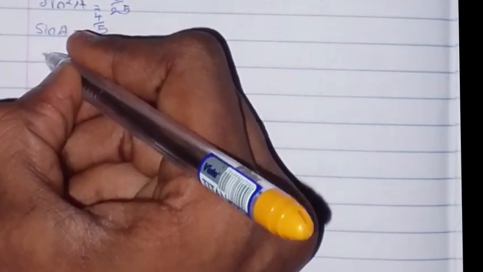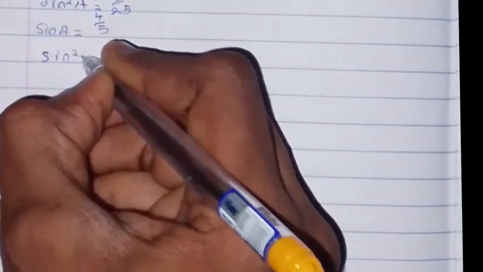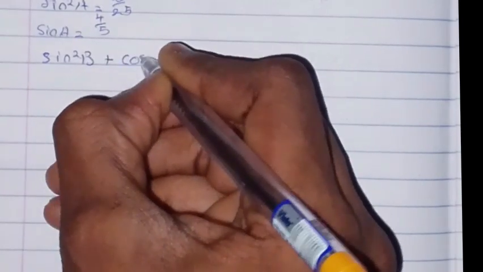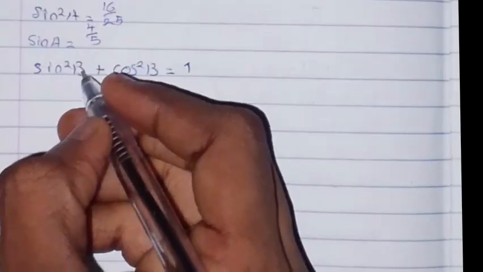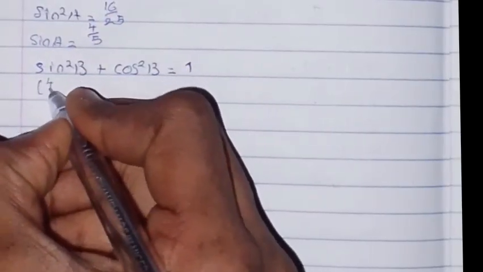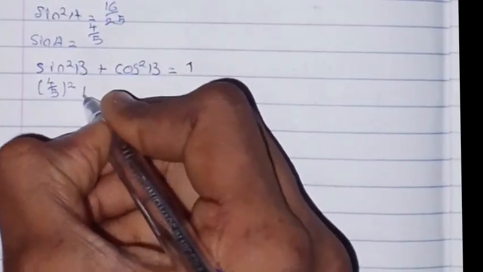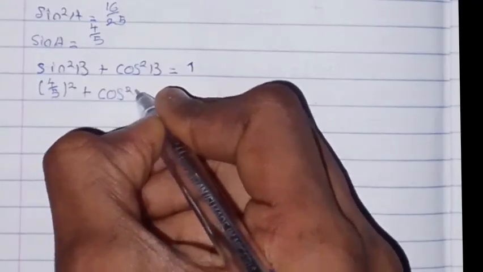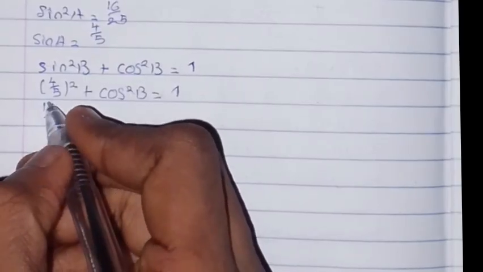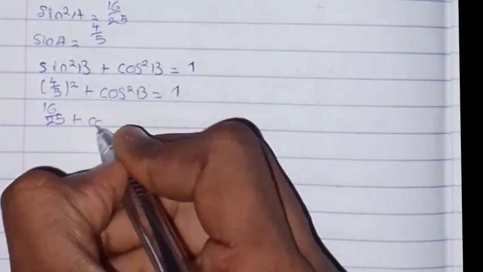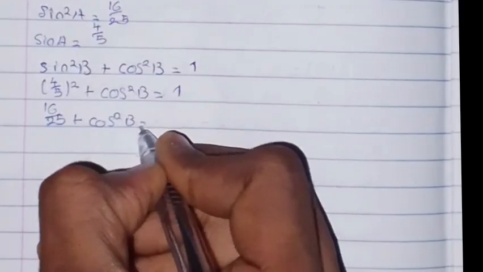Alright, we've gotten sin A, so let's get cos B. So we have that sin squared B plus cos squared B will be equivalent to 1 as well. Sin B is 4 over 5, so 4 over 5 all squared gives us 16 over 25, plus cos squared B is equivalent to 1.